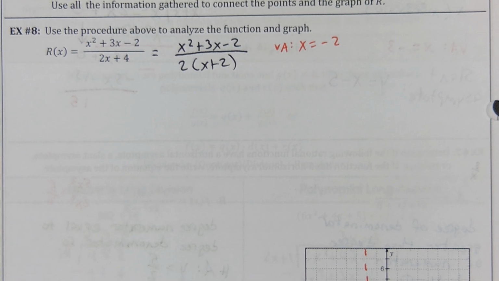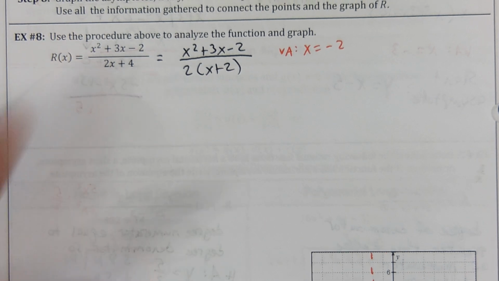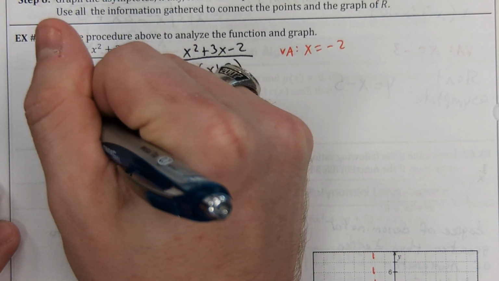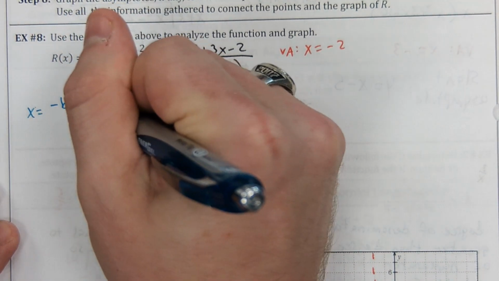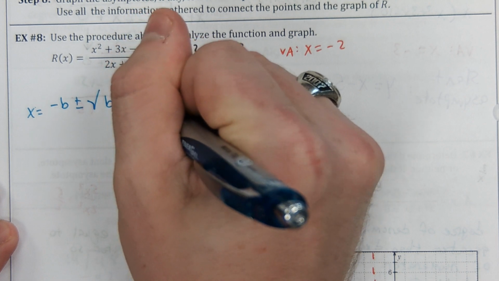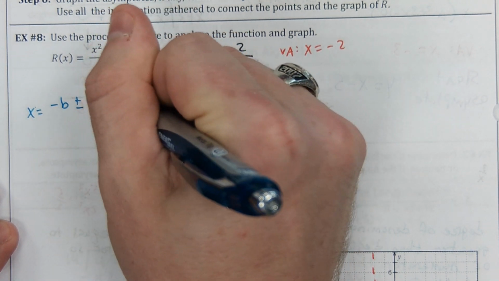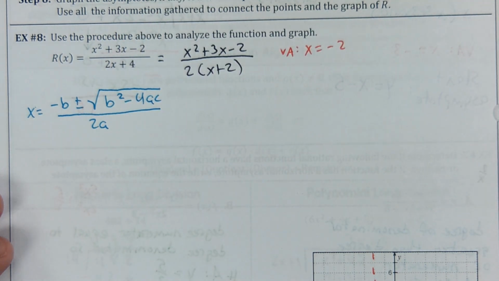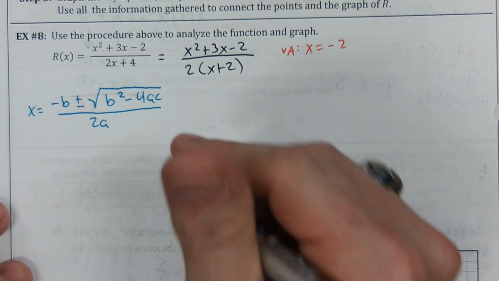All right, zeros. Let's find the zeros of this thing, and then we'll track down its slant asymptote because it is top heavy. Quadratic formula. X equals -b plus or minus root b squared minus 4ac all over 2a.